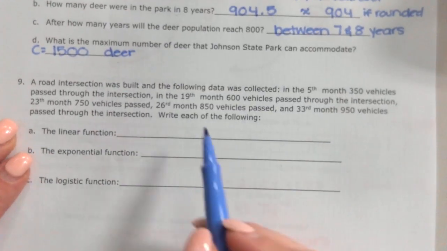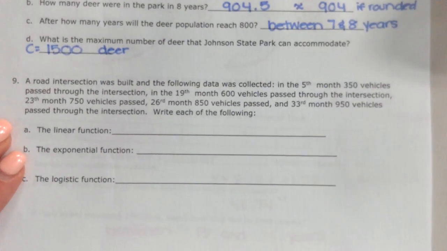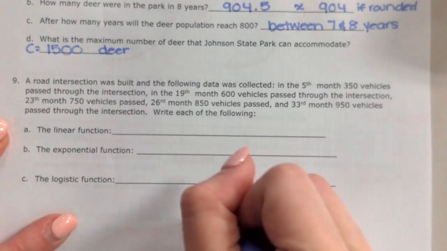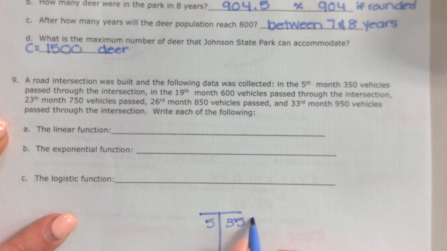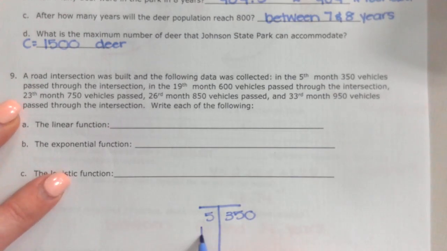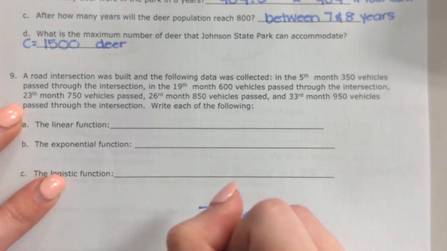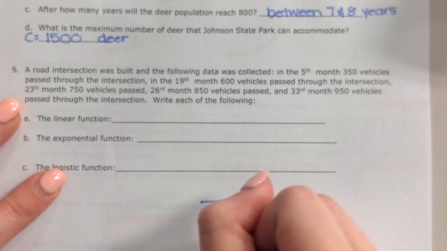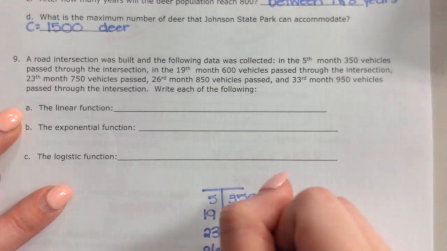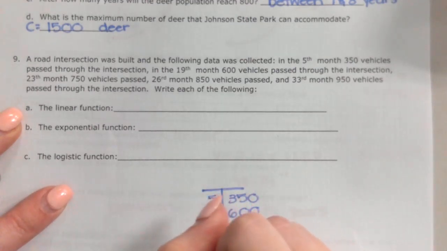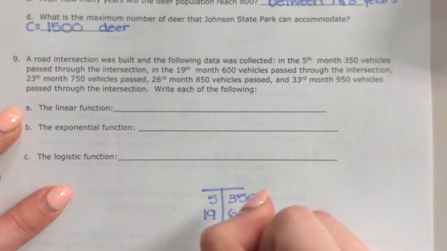A road intersection was built and the following data was collected. So I'm going to turn this into a table. In the 5th month, 350 vehicles passed through the intersection. In the 19th month, 600 vehicles passed through. In the 23rd month, 750 passed. 26th, 850 passed. 33rd, 950 passed.